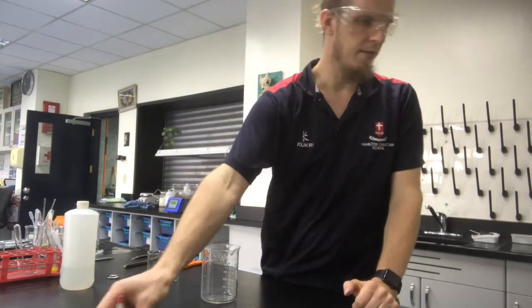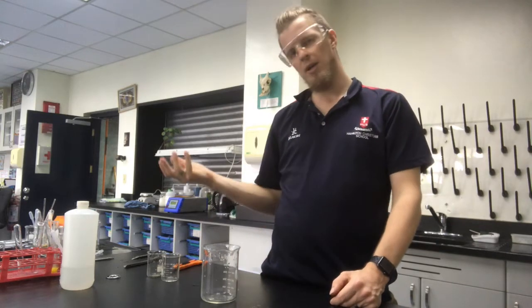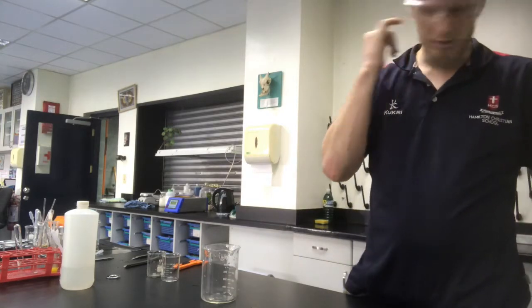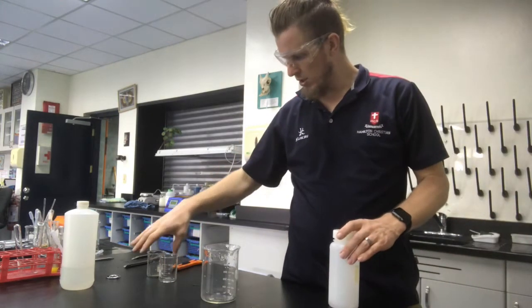So that one covers two of our observations. We had a precipitate formed. A precipitate is basically something that becomes a solid, comes out of solution as a solid. And obviously we had a color change there. We had two colorless solutions make a bright yellow precipitate. So that's kind of cool. Next up we're going to have a look at some gas formation.